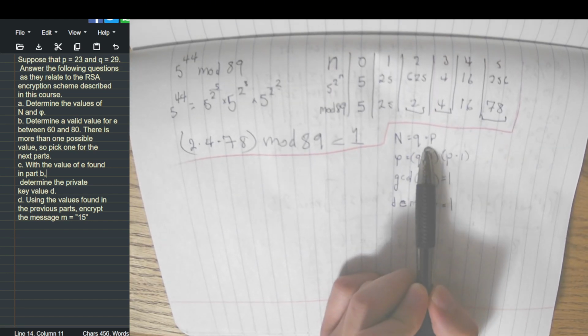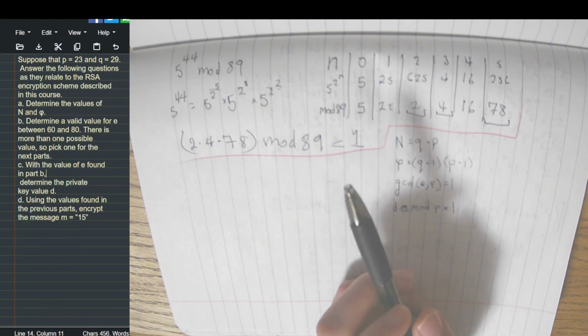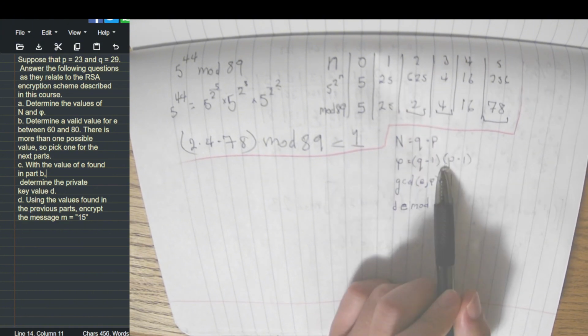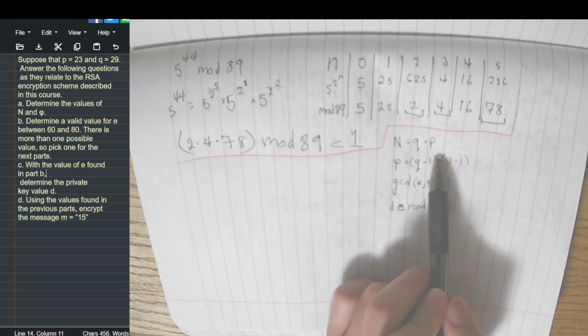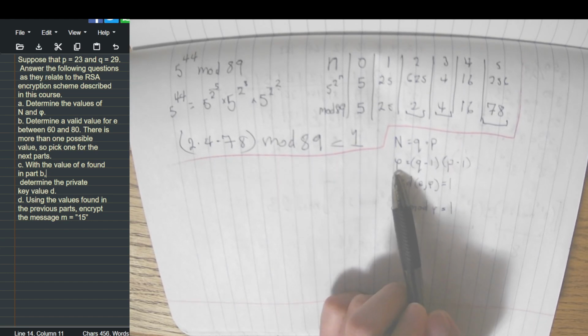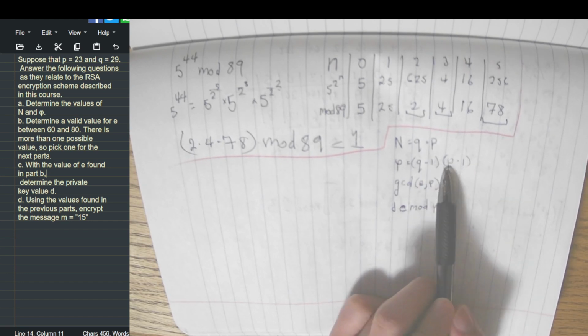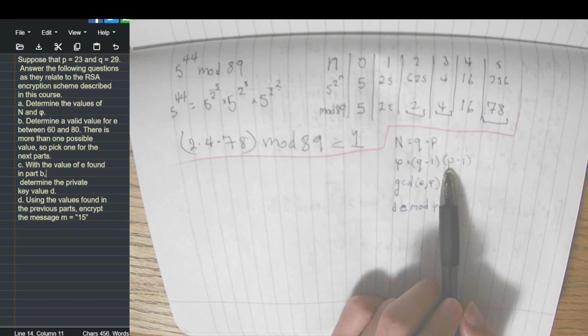Two prime numbers are chosen, Q and P. Those are given to us, 23 and 29. To find our value of n, we multiply them. To find our value of phi, we subtract 1 from each and multiply them. Then we find the keys of the users.